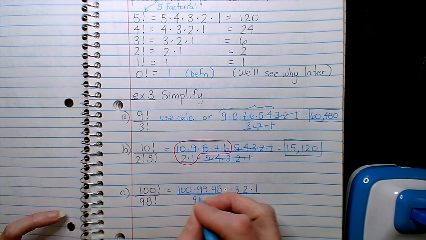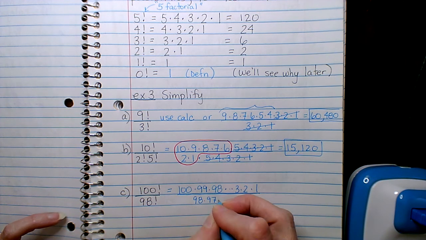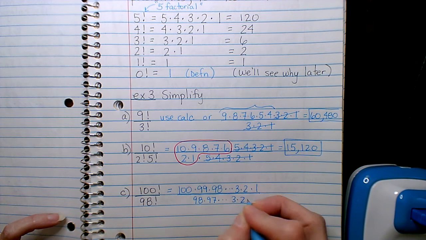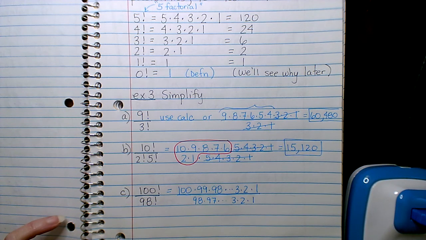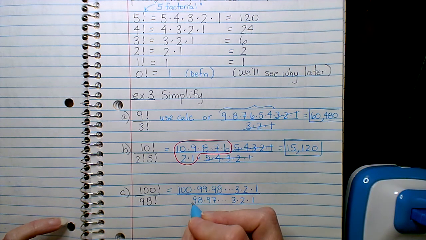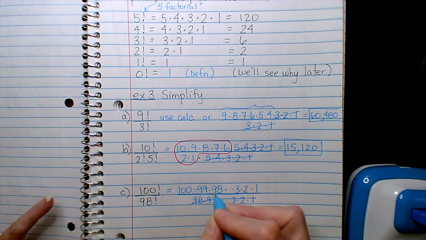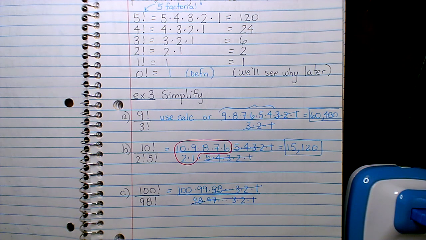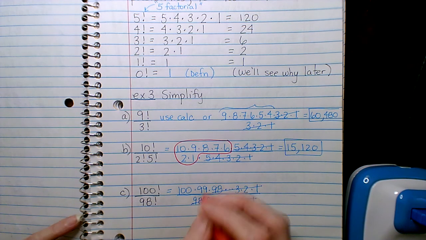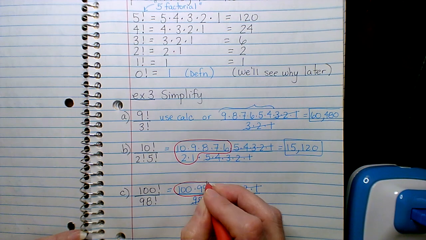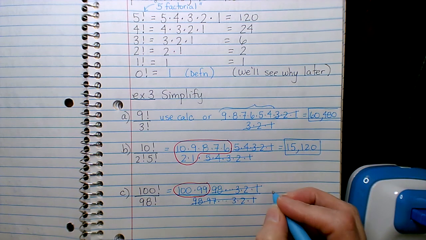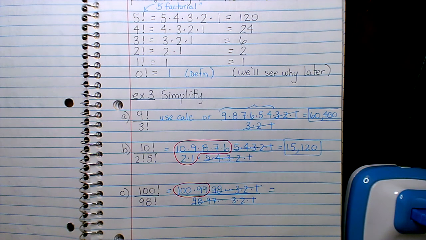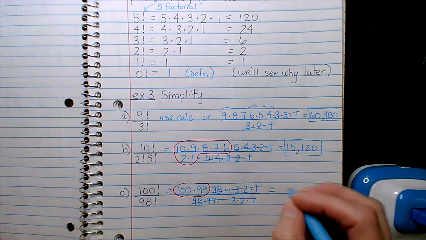98 factorial looks like 98, 97, all the way down to 1. So everything from 98 down is going to cancel. So what are you left with? 100 times 99. So what was that I said about you being able to do it in your head? Yeah, you can. It's just 9,900.